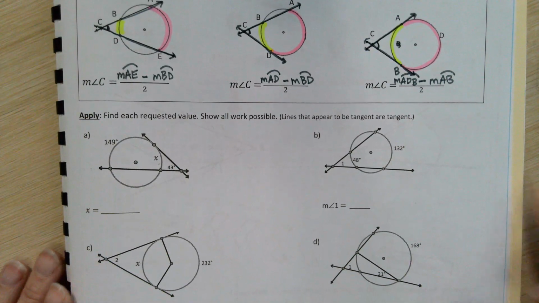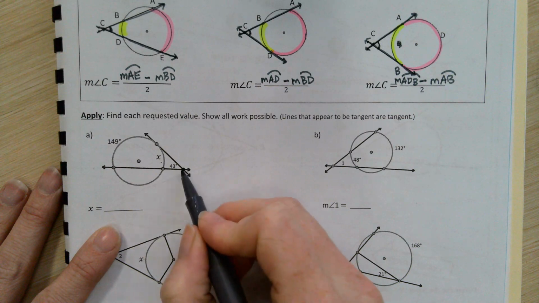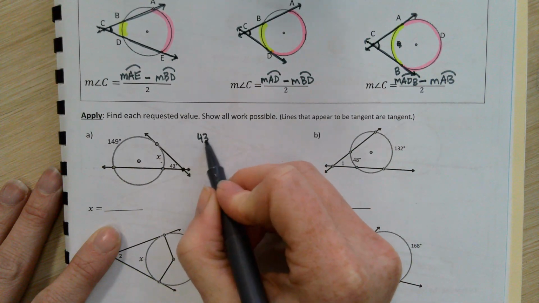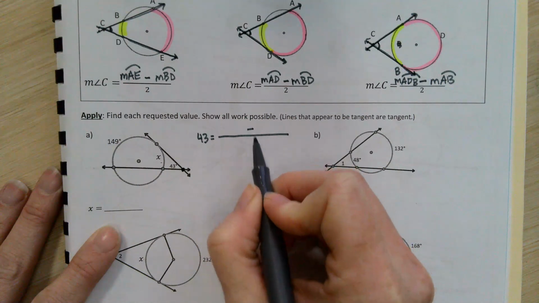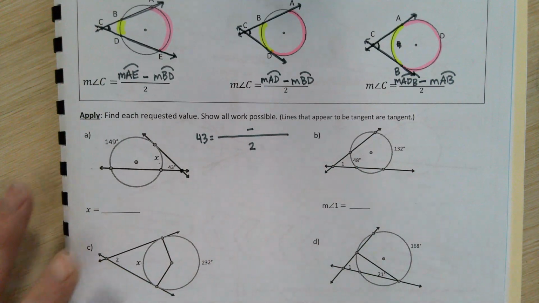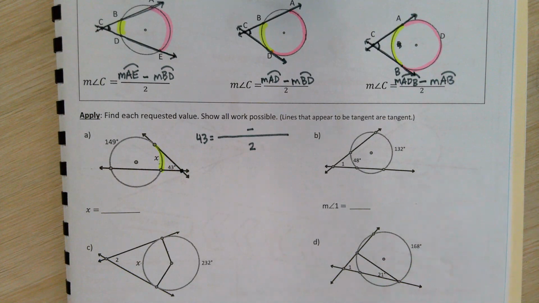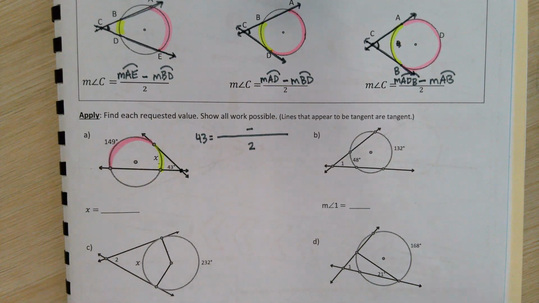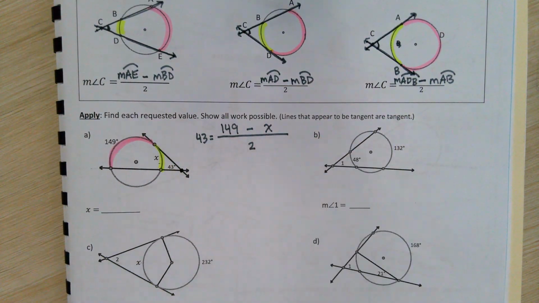First things first, we're going to focus on the location of the angle. Indeed, it is outside, exterior. So that angle, 43 degrees, is going to be by itself in this formula. We're going to subtract the 2 arcs and divide by 2. So our close arc is the X. Our farther away arc is the 149. We always want to do the larger arc minus the smaller arc, or the farther away one minus the closer one.